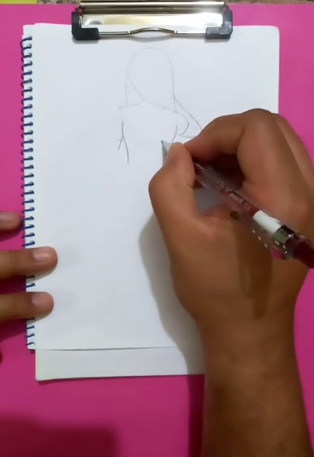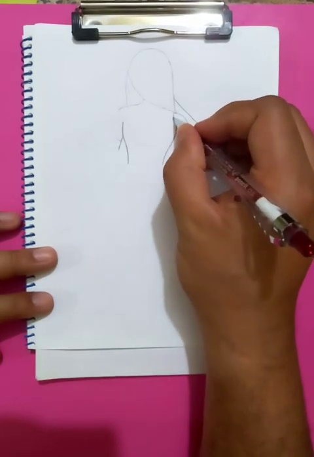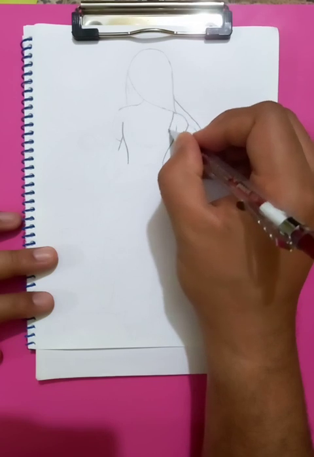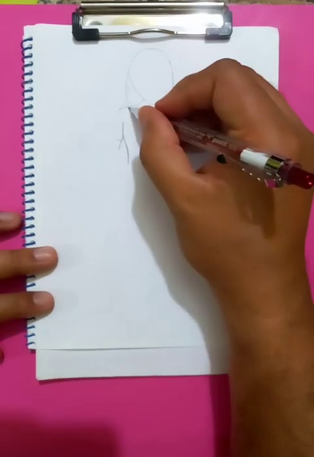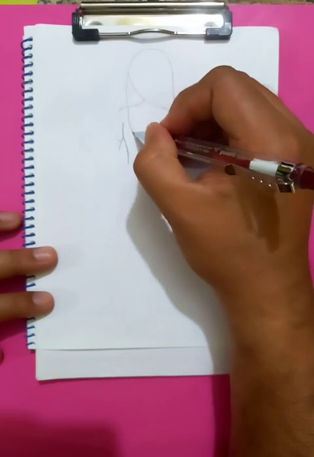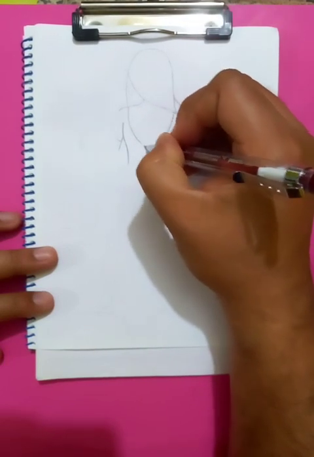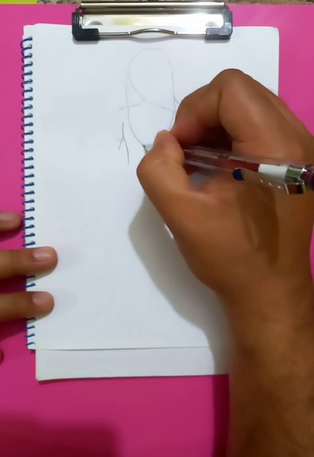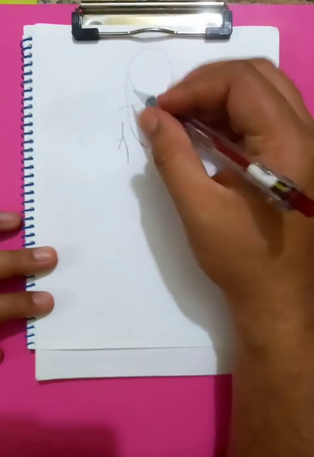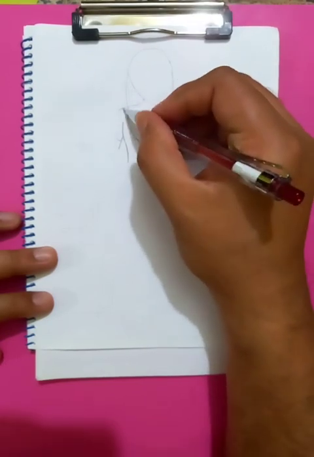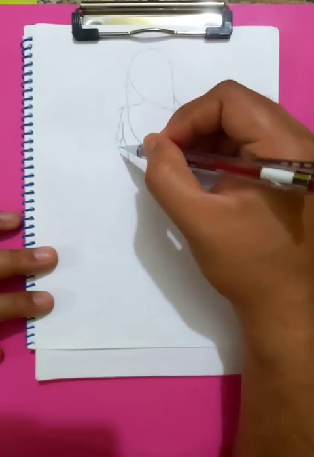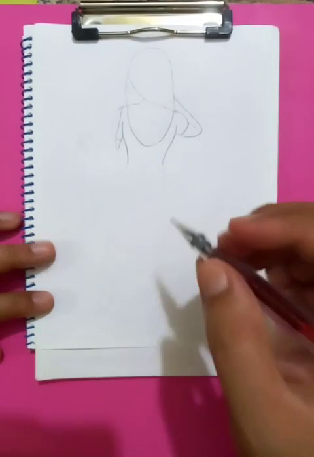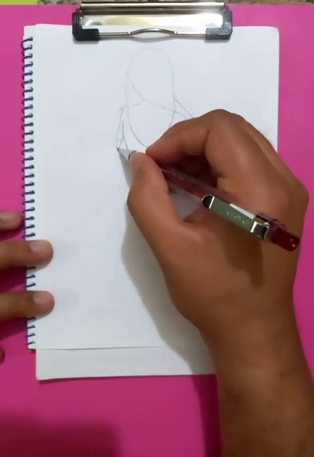You can see here. Okay, so this is the outlines. All right. Okay, and the hanging parts of the dresses, you can see just falling up here.